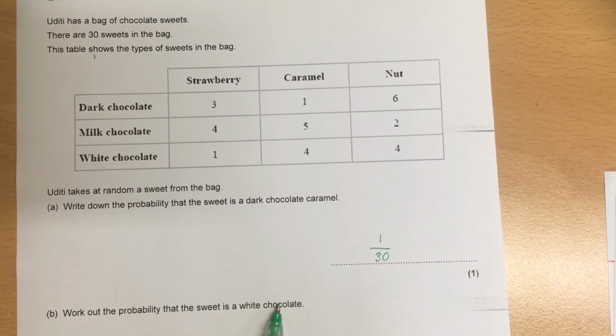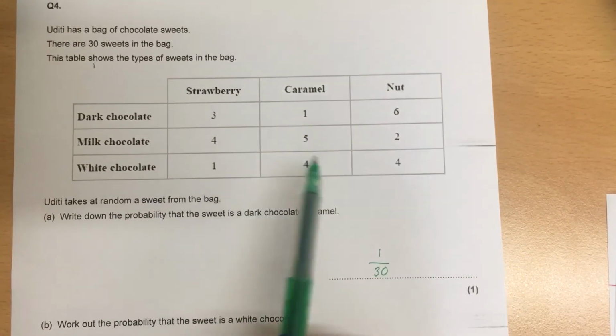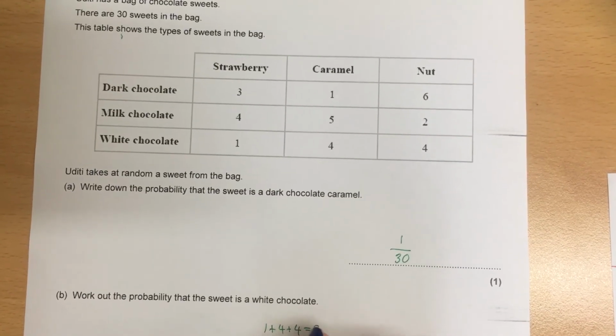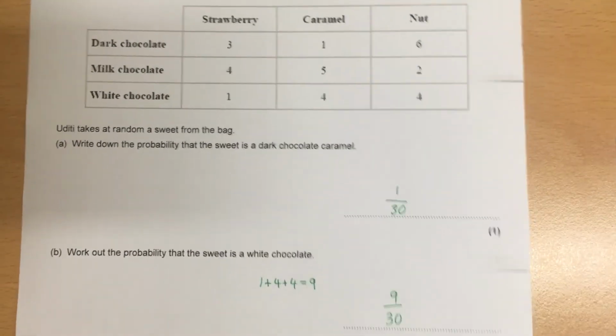Probability that it's white chocolate. So it can be any of these. It can be strawberry, caramel or nuts. We're going to have to add these up. So 1 add 4 add 4 is 9. So this time it'll be 9 out of 30. And again, we don't need to simplify.